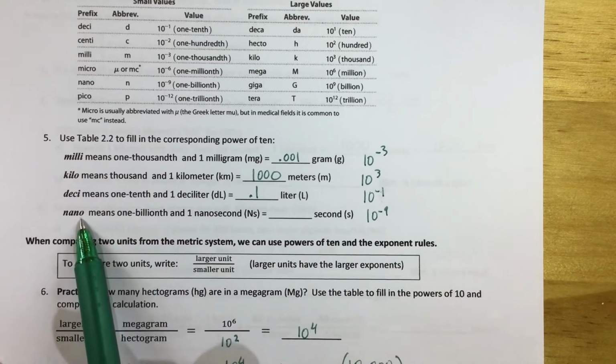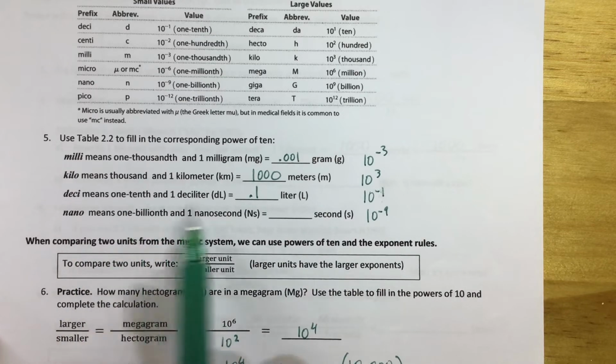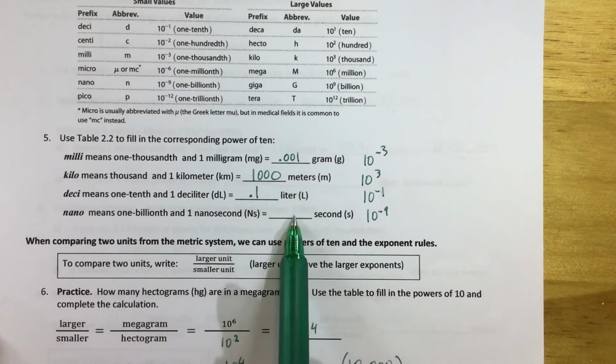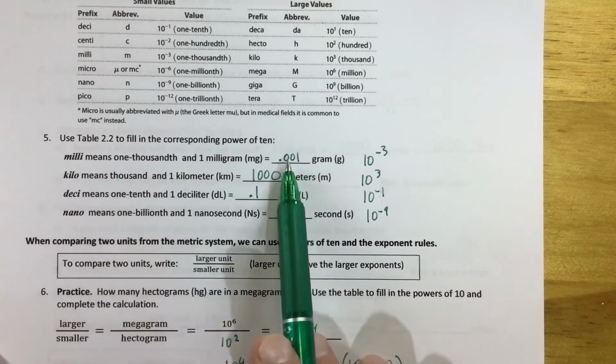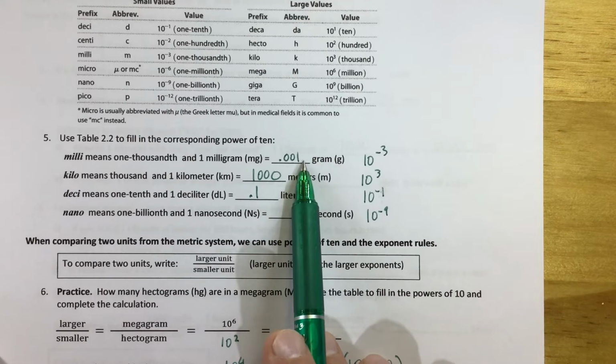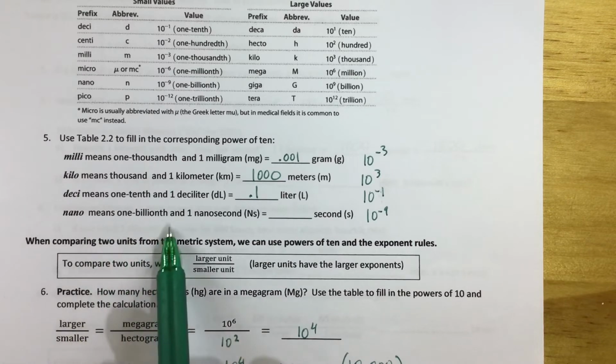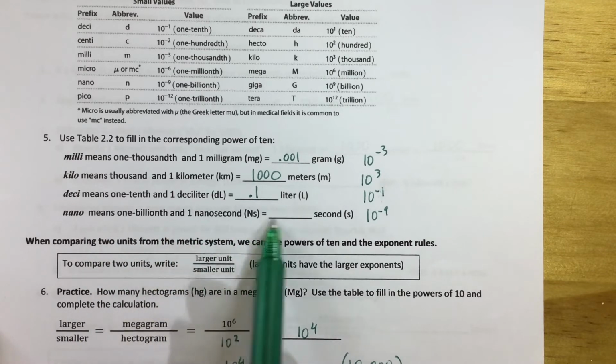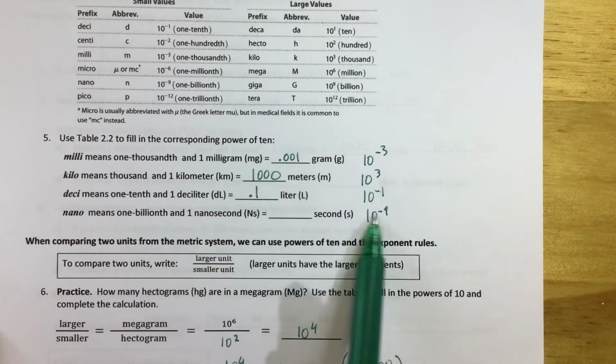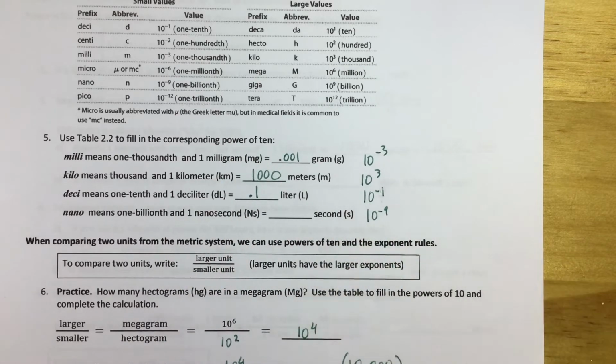But then when I got to nano, it's like 1/100000th. You know how many zeros I'd have to have in front of that? Basically, it's the number of place values I have. So 1/1000th means I need 3 decimal places there. 1/10th means I need one decimal place. When you get to the billionth, I'm going to have 9 decimal places. So I was like, that's not going to fit. And then I read the instructions and realized, oh, they just want you to express this as a power of 10.